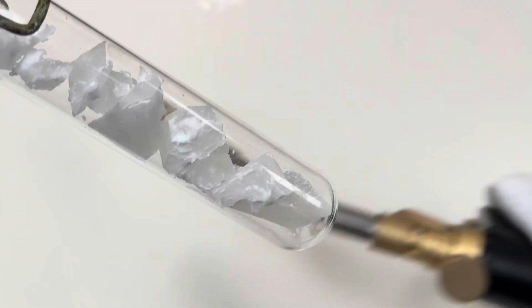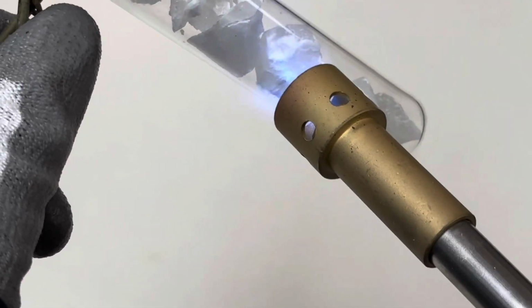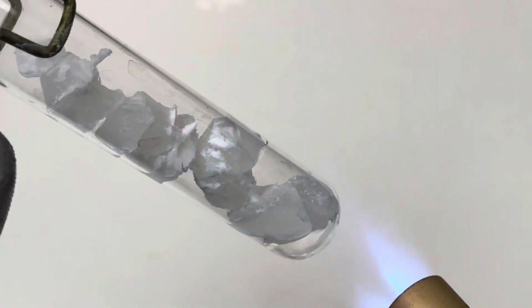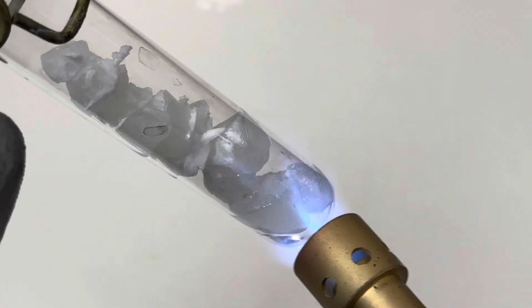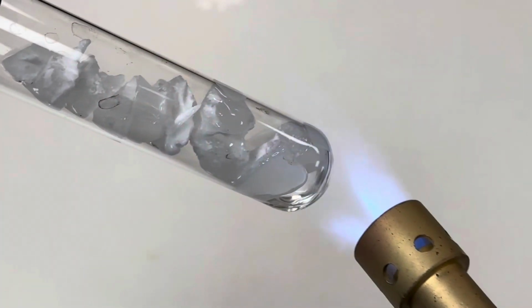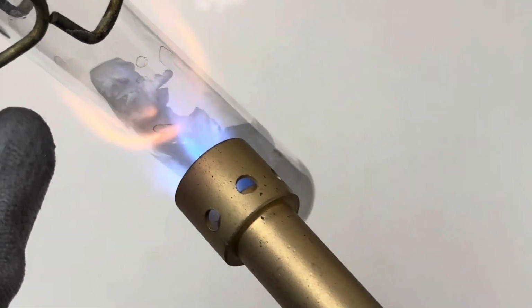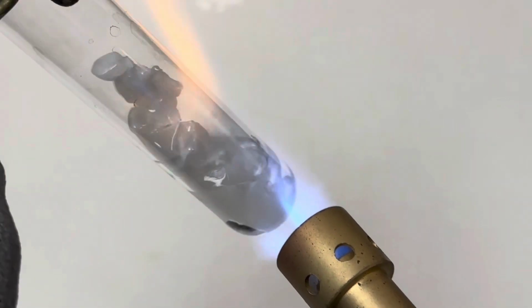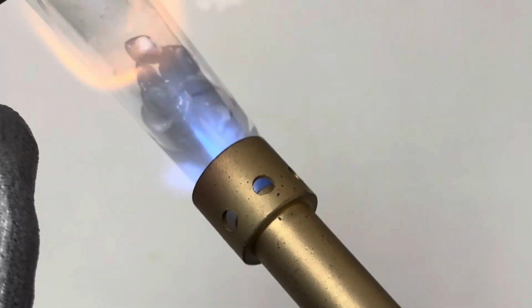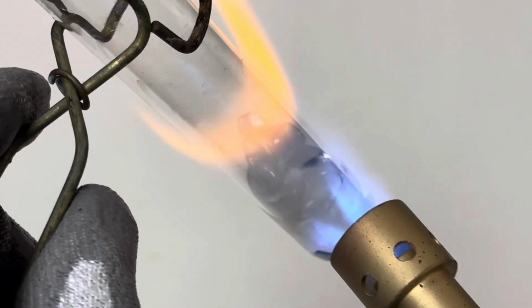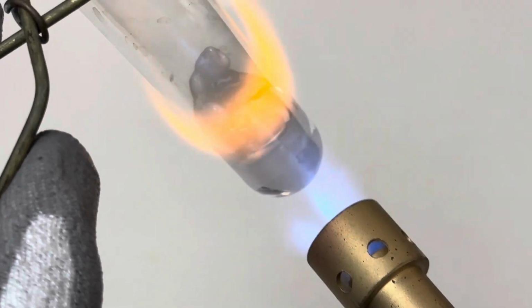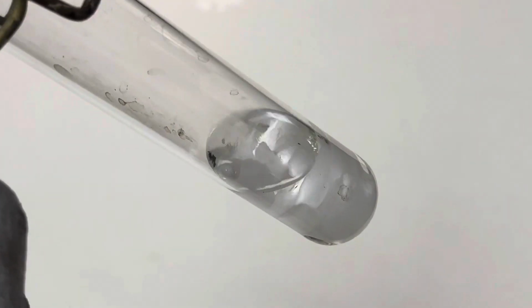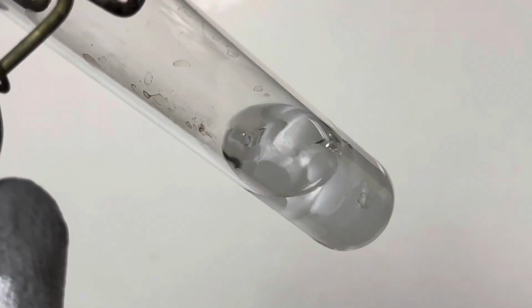Now with your blowtorch, start melting the wax. Be careful that you don't bring the wax to a boil.